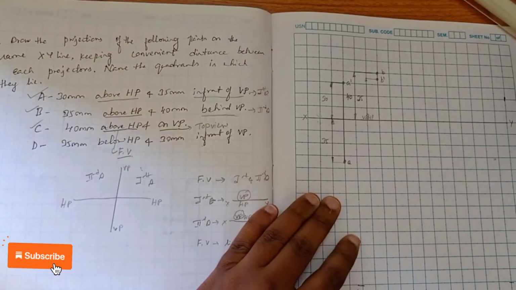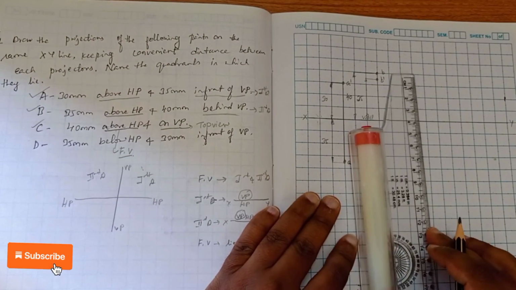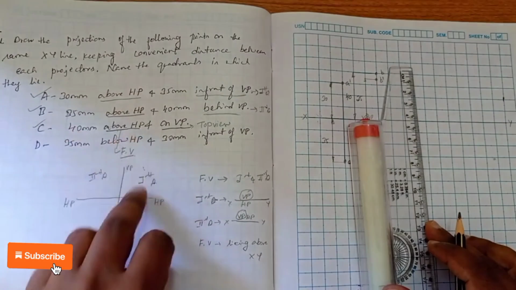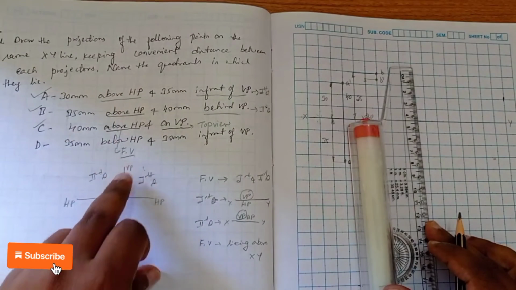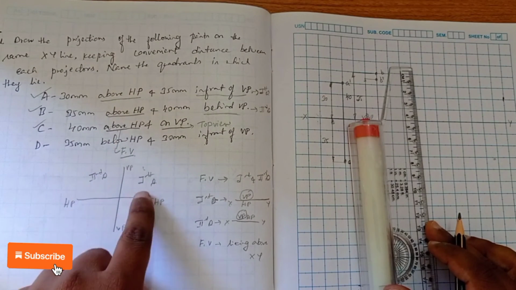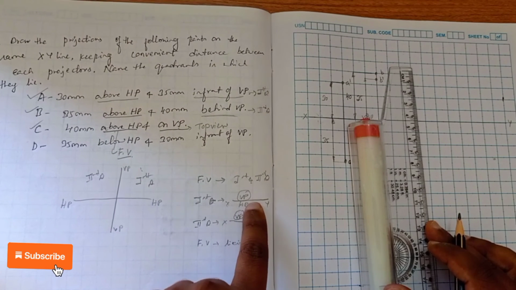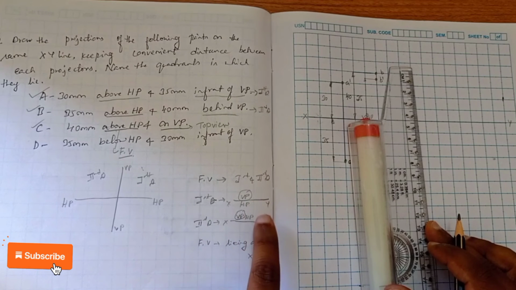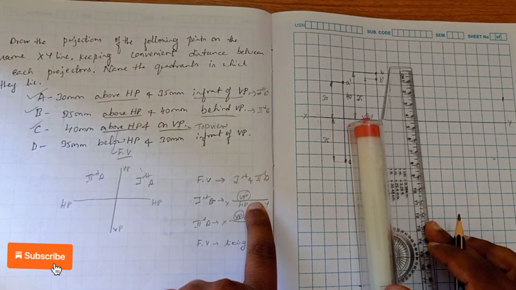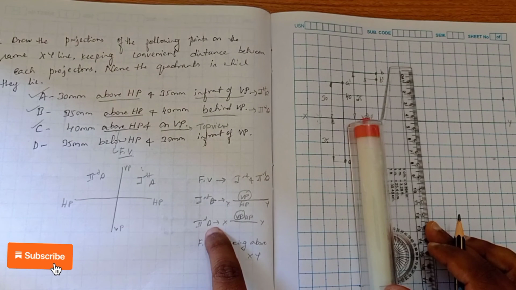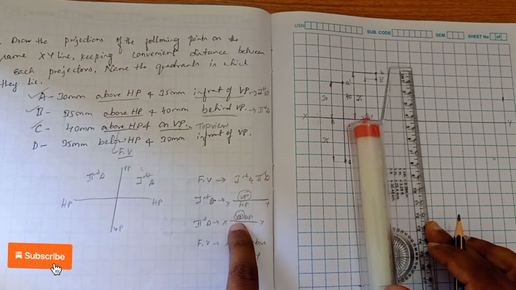So first we draw a front view. The front view of that is 40 mm above HP. It is lying in first and second quadrant. In both the cases the front view is lying in the vertical plane, above the XY line.